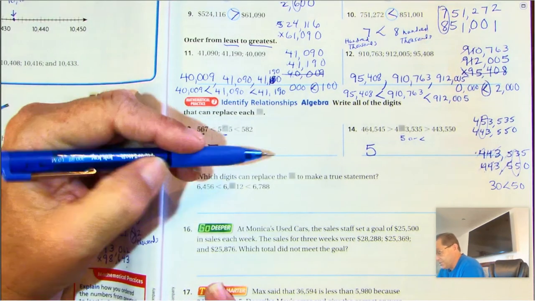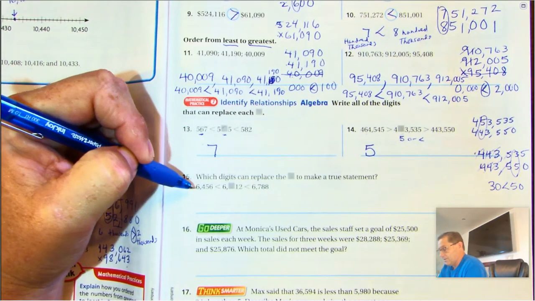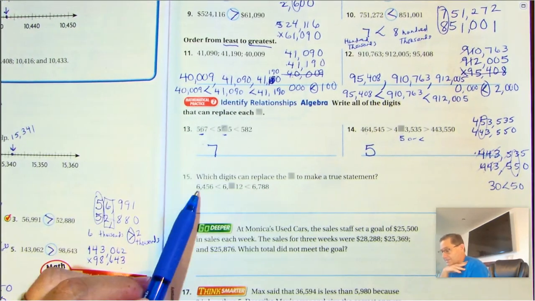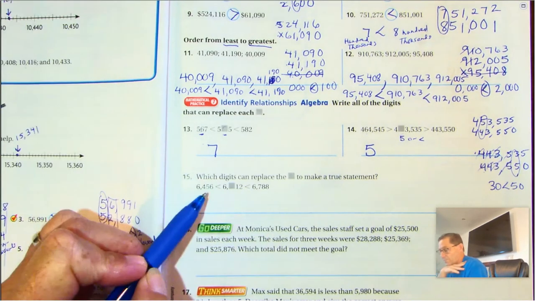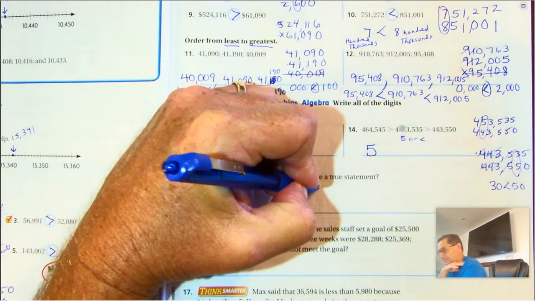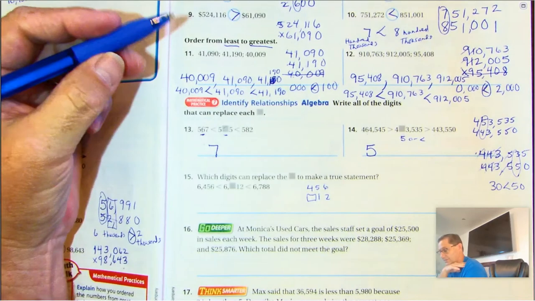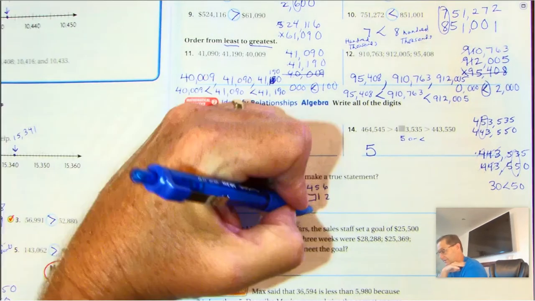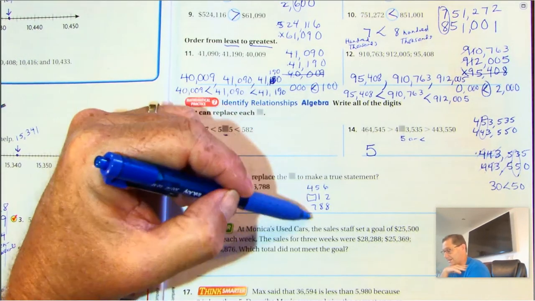Which digits can replace the blank to make a true statement? So I noticed that each of these numbers are 6,000. So 456 compared to some hundreds that are missing, that's 788. And so this is going from least to greatest.